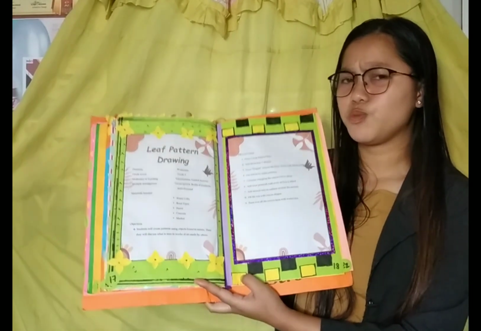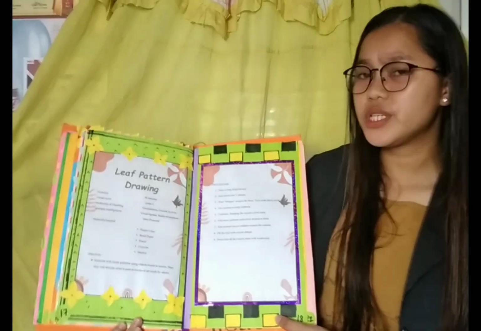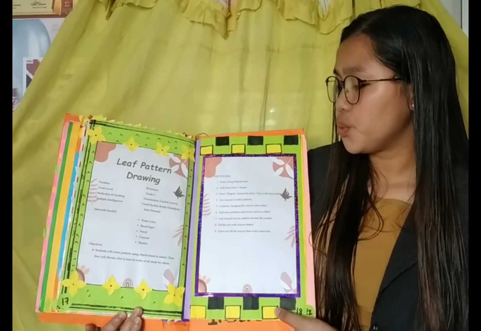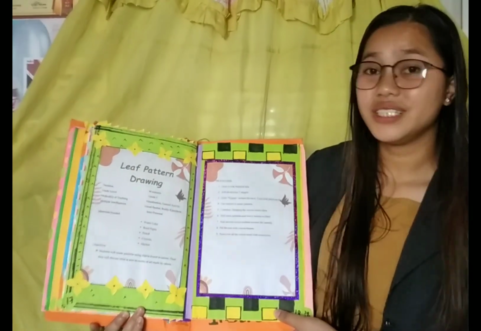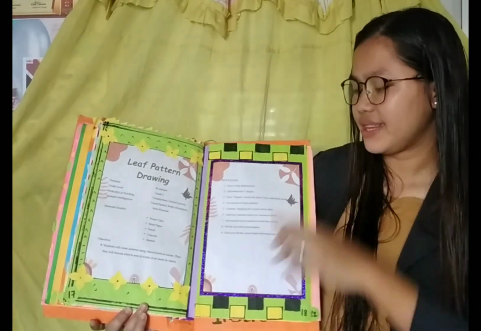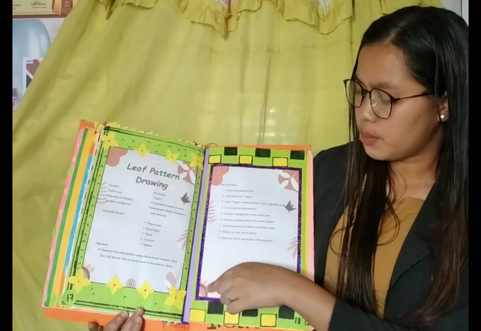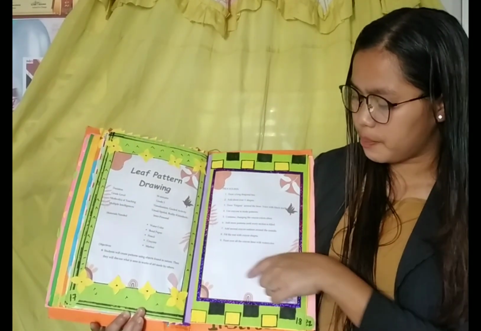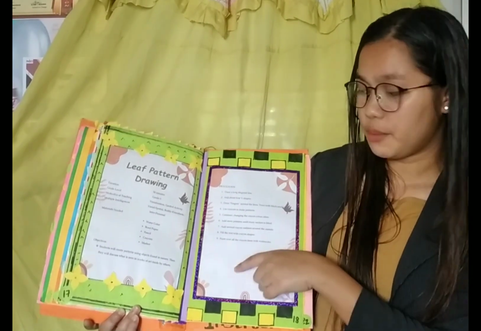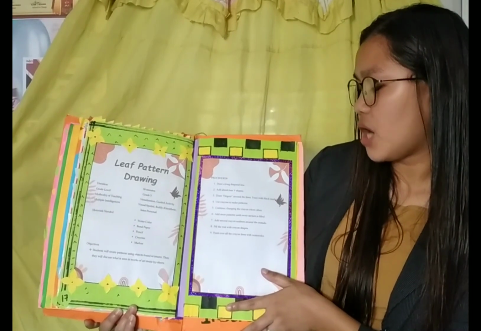Now let us proceed to the procedure in this activity. Number 1: draw a long diagonal line. Second, add a V shape. Number 3: draw fingers around the line.